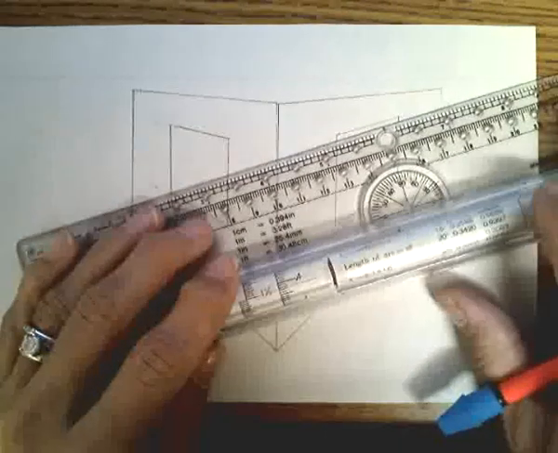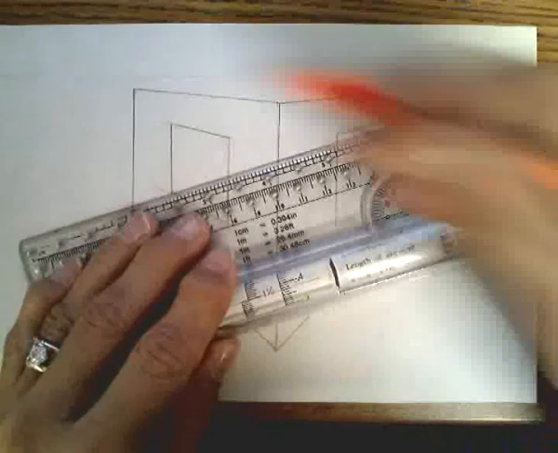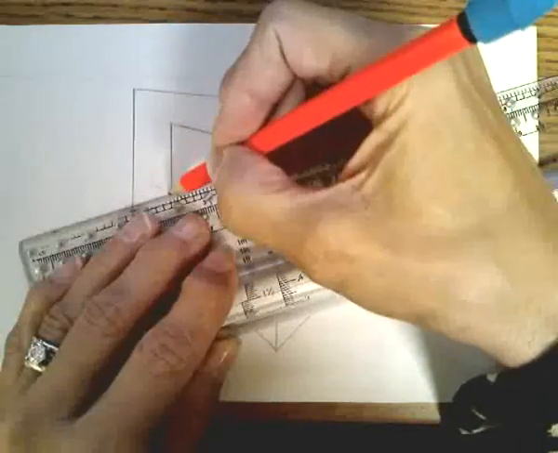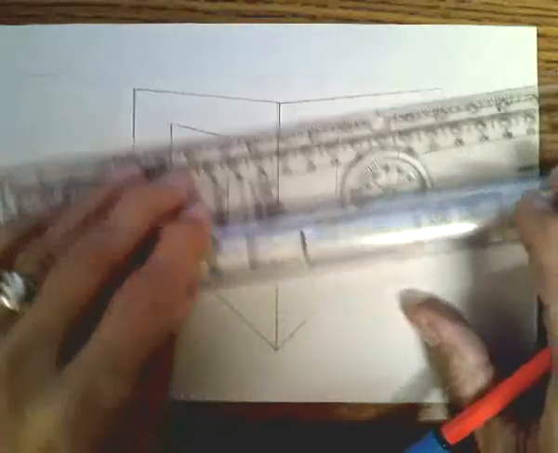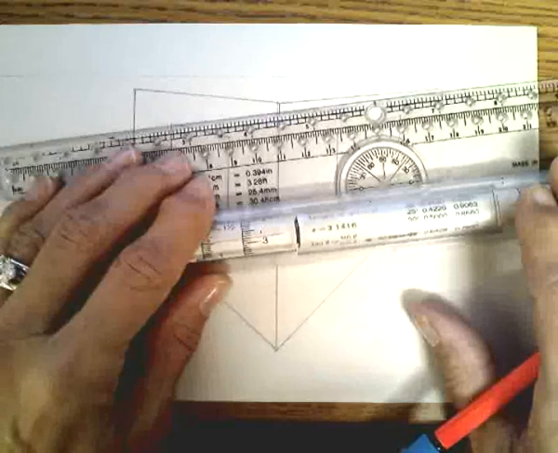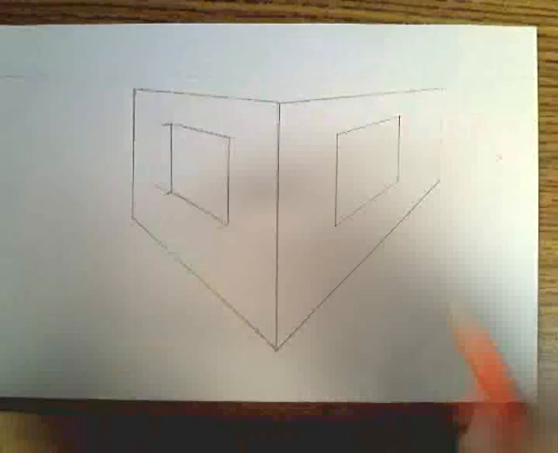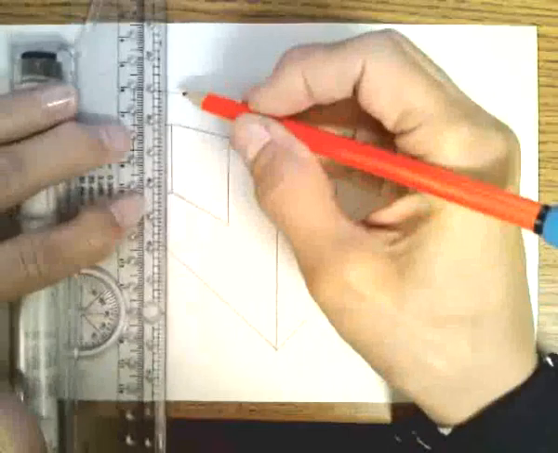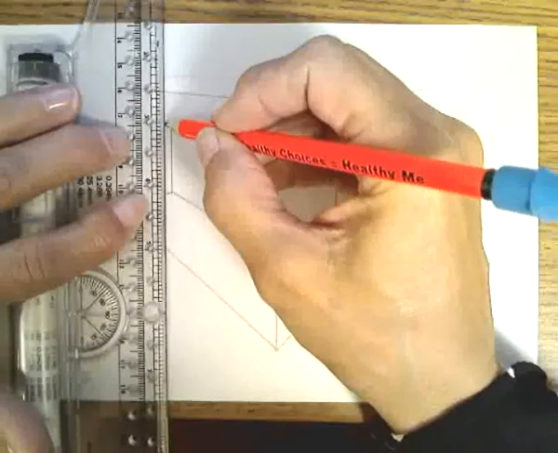You're going to line your ruler up with the bottom left corner and your right vanishing point. You're going to draw a line to your left. You're going to do the same thing up at the top. Line your ruler up with the top left corner and your right vanishing point. Draw a line to your left. However far out you want this to stick from the wall, you're going to connect them with a vertical line.